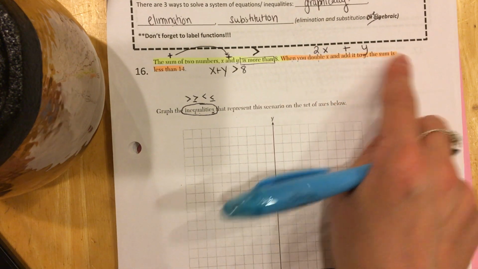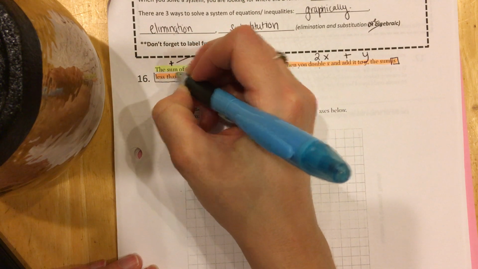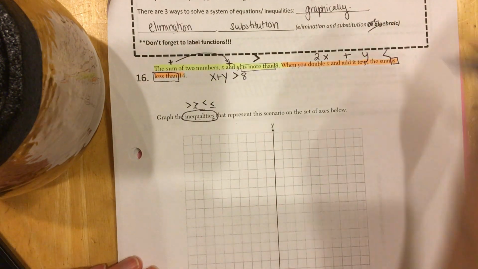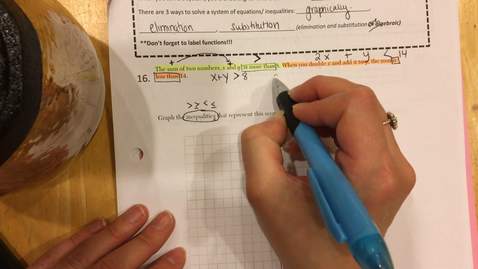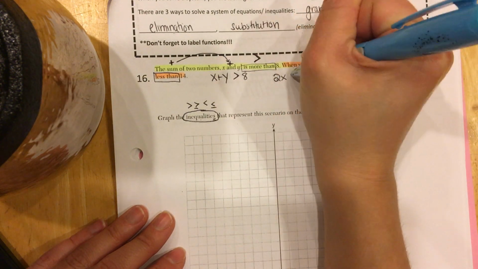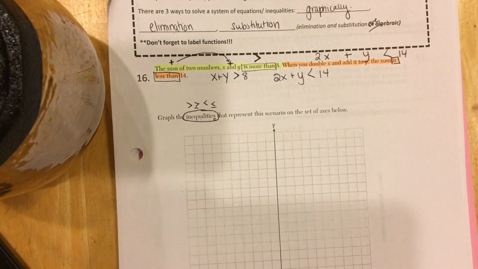So they're saying the sum is less than. So is less than is going to be my less than symbol and 14. So I'm going to go ahead and write that inequality: 2x plus y is less than 14.